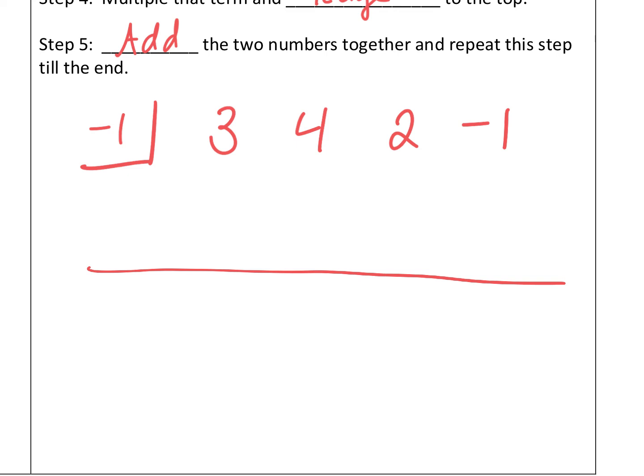Everybody with me so far? Here is the process. First step is to drop the first guy down. He's got the easy job. So that 3 is just going to drop down. We take that 3 and multiply it by the ledge. 3 times -1 is -3. Place it right here. Add them up. 4 plus -3 is 1, not -1. Thank you.